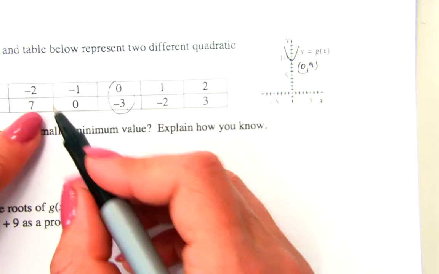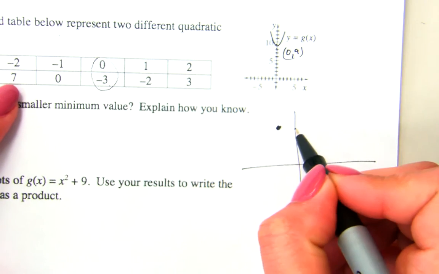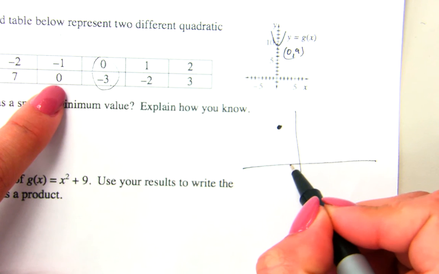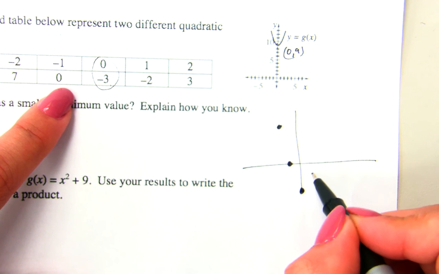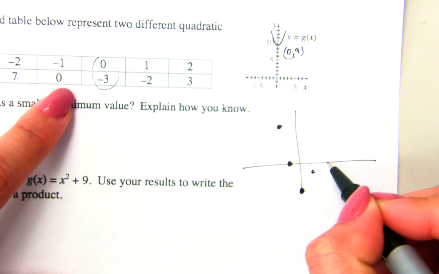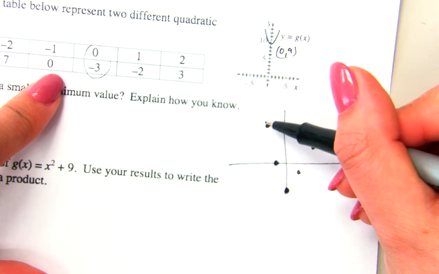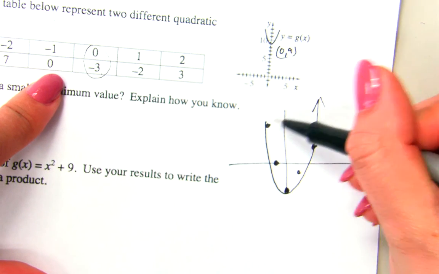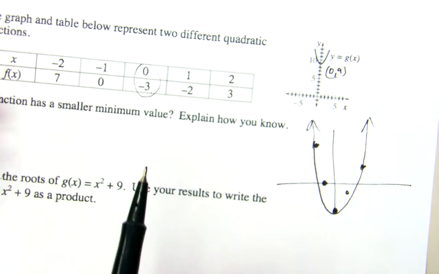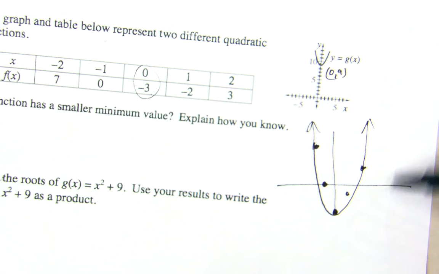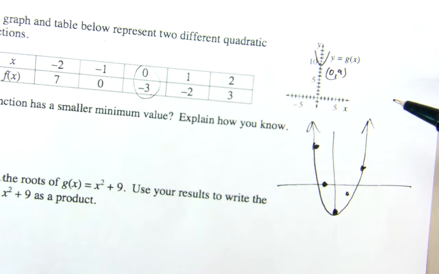Okay, well, I guess you could plot this, if that works. At negative 2, it's at 7. At negative 1, it's at 0. At 0, it's at negative 3. At 1, it's at negative 2. And then at 2, it's at 3. Well, obviously that's not to scale, but it kind of makes its way like this. So this one definitely has a smaller minimum value. Explain how you know. All the values are smaller. Well, pretty much all of them are smaller than 0, 9. So it doesn't matter which one you pick.